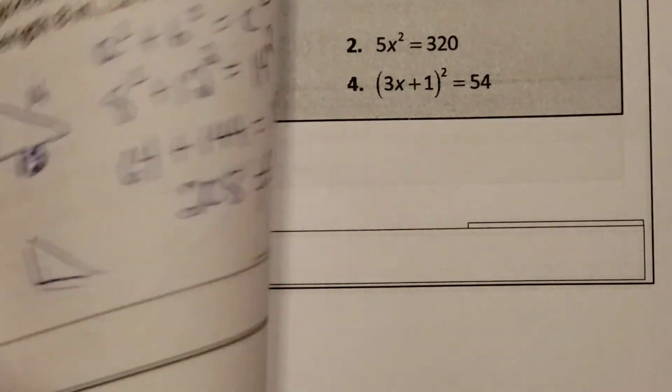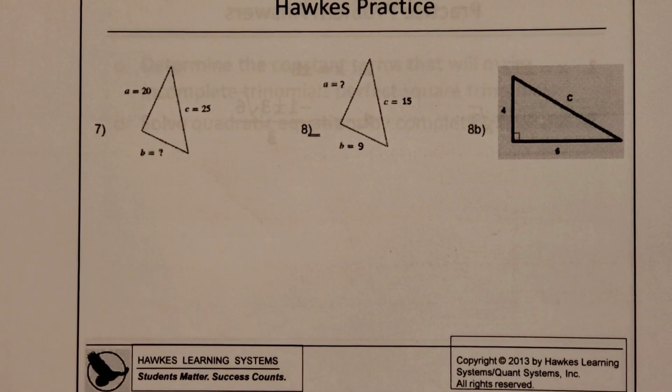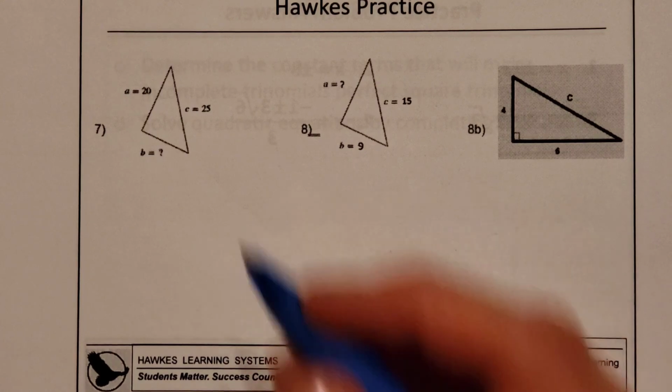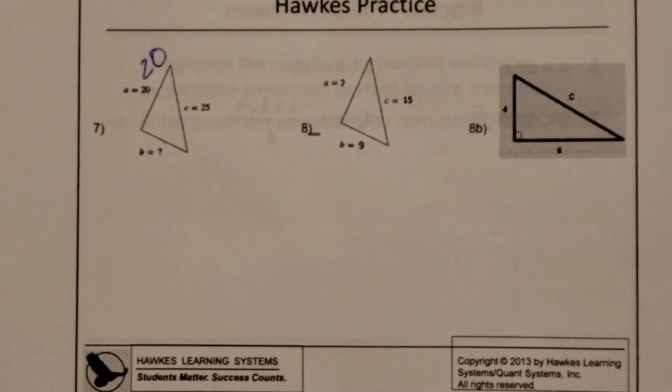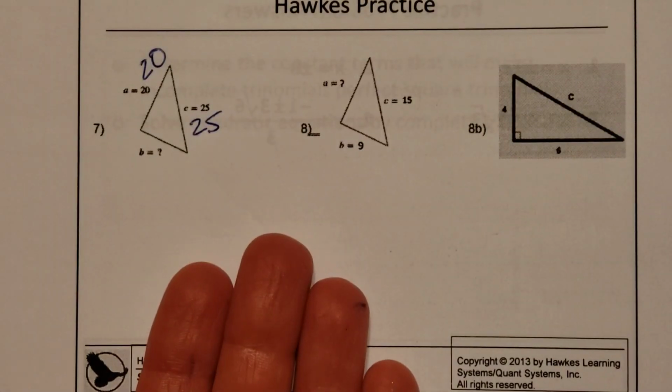All right, I think there's 3 more examples. How can we read that? All right, so this says A is equal to 20. C is 25. And they want to know, what is B? Well, since we know these are already labeled A, B, and C, A squared is 20 squared, B squared is, I don't know, and C is 25 squared.